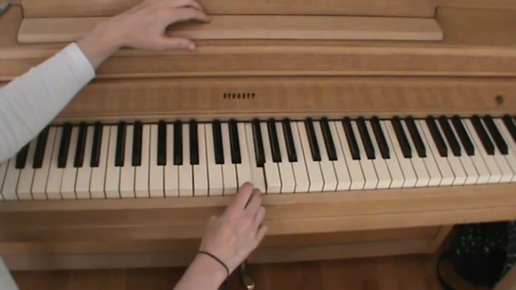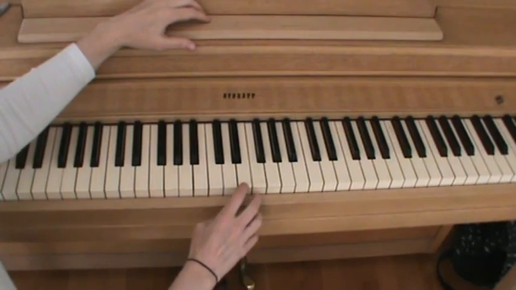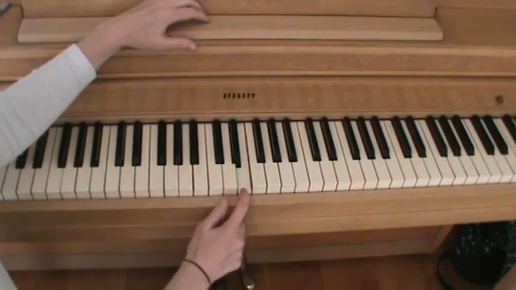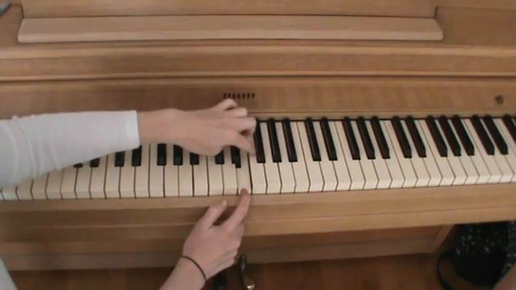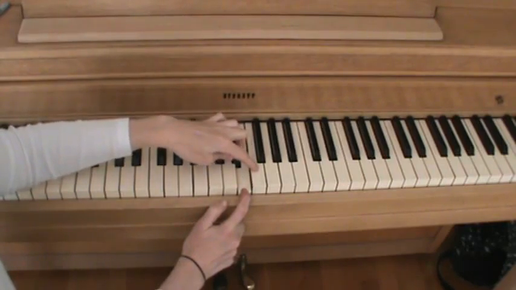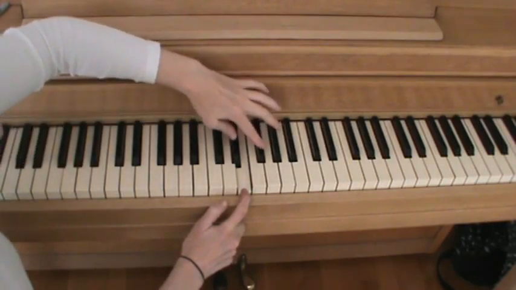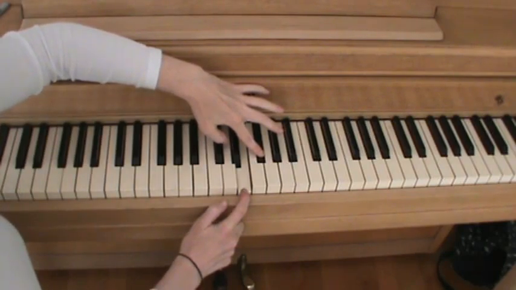If I wanted to make it a whole step up from E, I would actually wind up skipping this white key, because remember, you skip a key, and I play this one. So in this case, I skipped a white key.